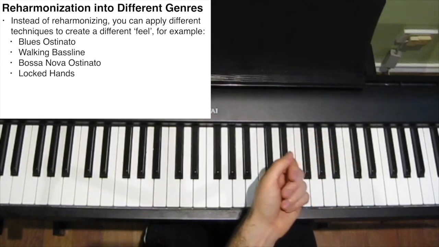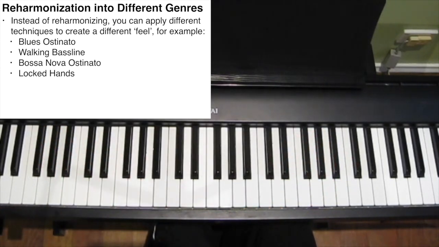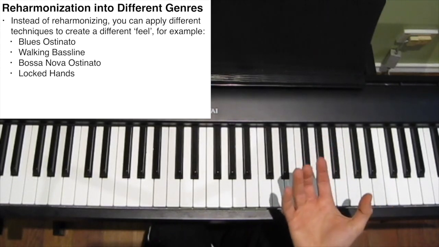Right, so same chords as the pop song, but just using a walking bass line as a technique over those chords.